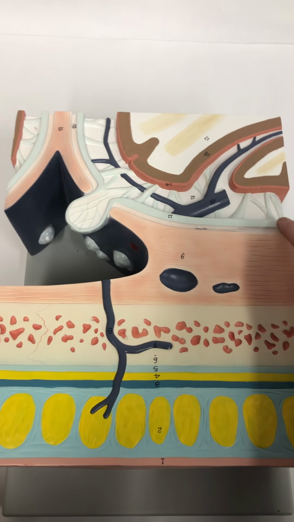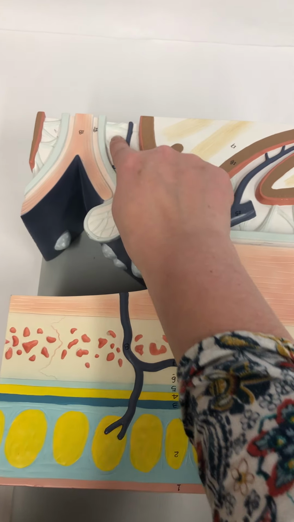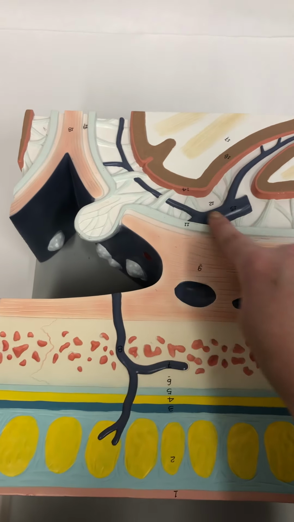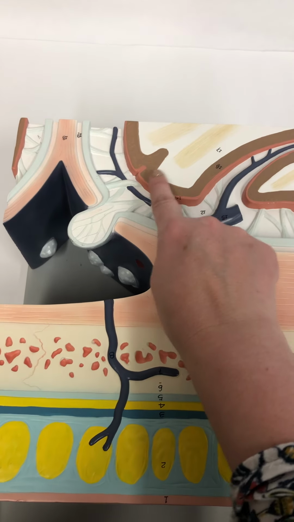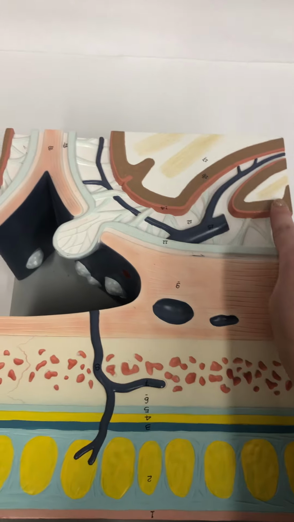and wispy, so on an actual brain specimen this would be really hard to see because it's really wispy and web-like. We call this one the arachnoid mater. Touching the brain tissue itself, so this is what we're looking at here.